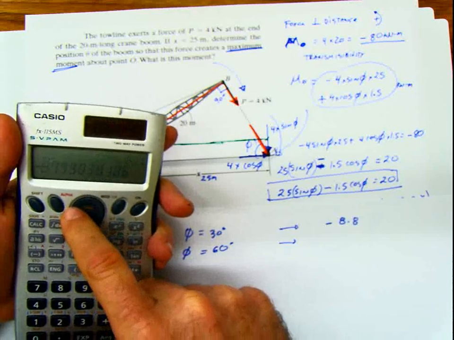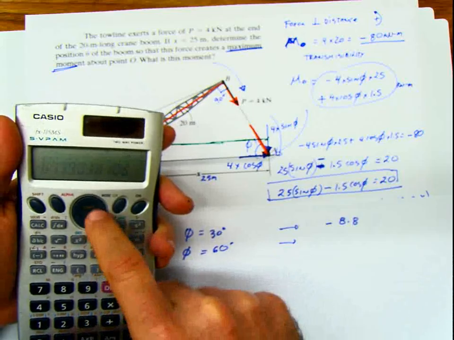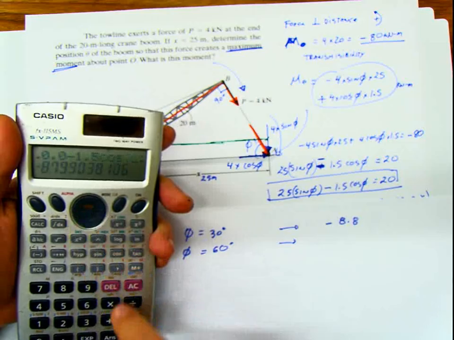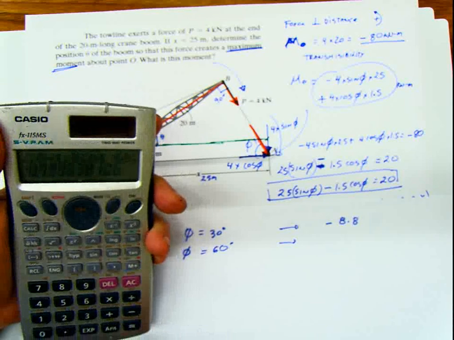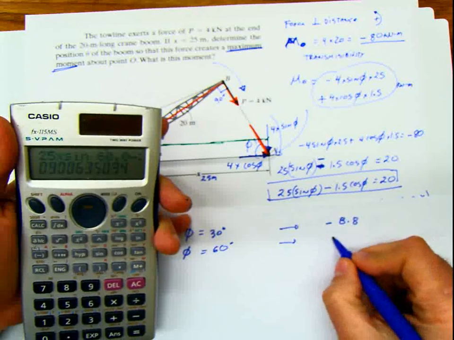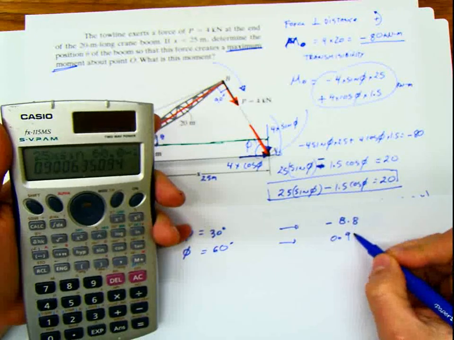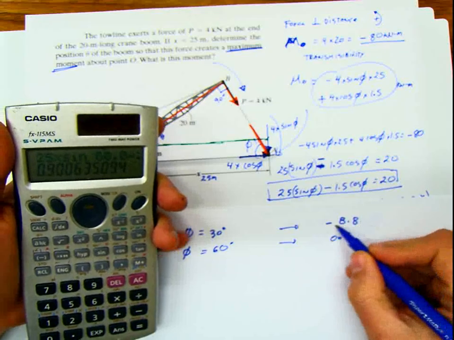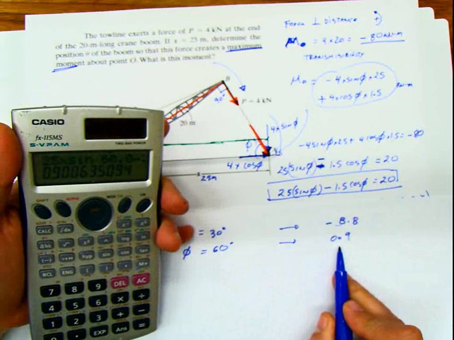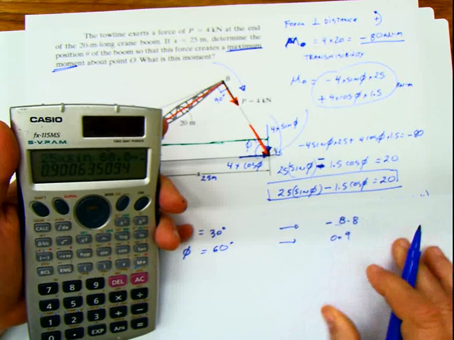Here's my thing here, 60. I put a 6 here. I go to the other one and I put 6 here also, and I hit enter or equal, and then I get 0.9. Look what happened. Between 30 and 60, actually, I have a 0 crossing because it changed from negative 8 to 0.9. And I know it's closer to 60 than to 30 because of the magnitude of the values.